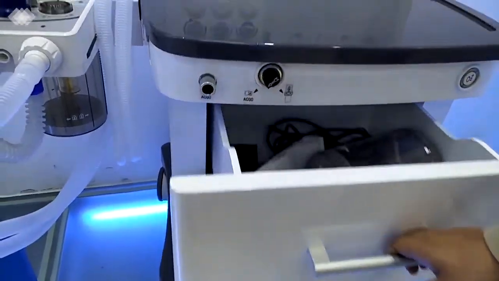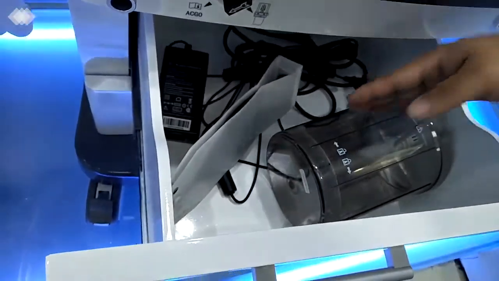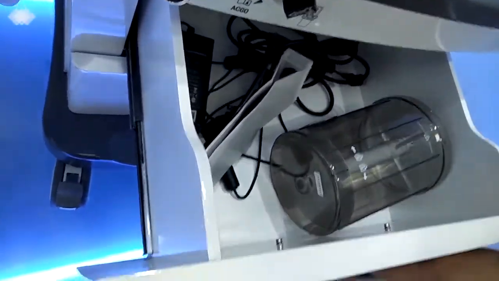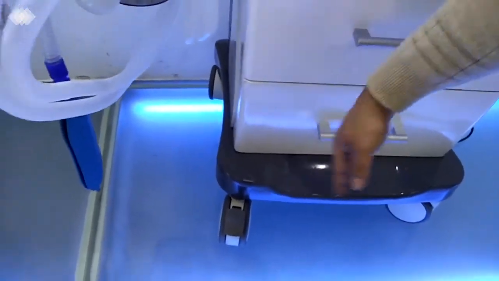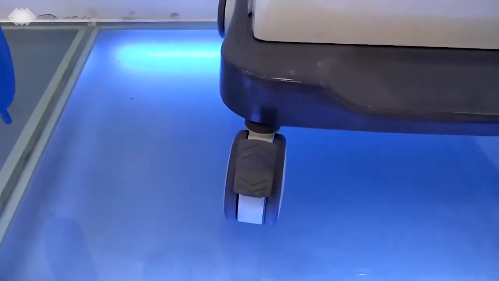For the 2 big drawers here, you can see inside, you can put anything in, even the patient monitor or some patient documents or the patient record. The second one is the same. Then there are the 4 wheels, and the front 2 have brakes. Once you step down, the machine will be very, very stable and not moving.